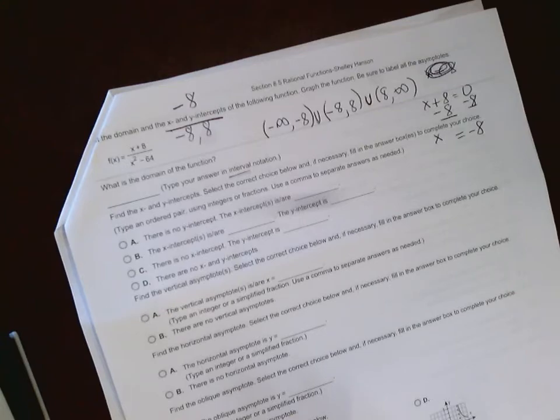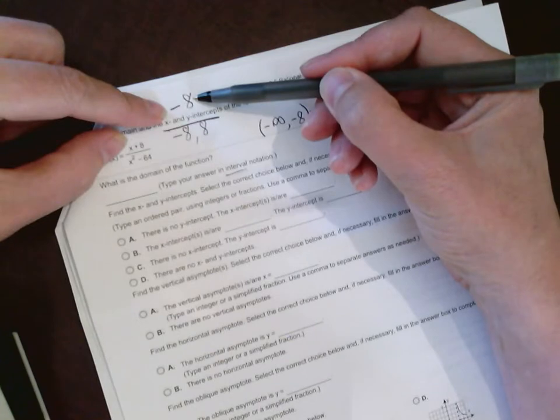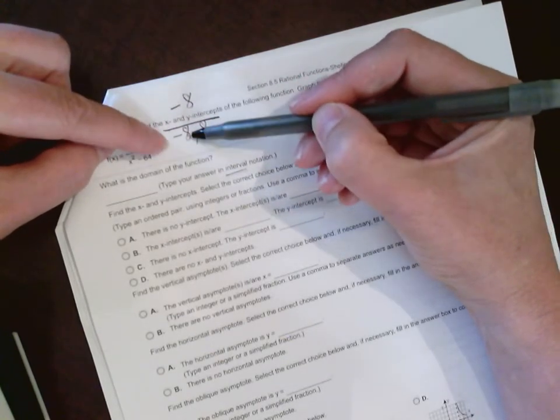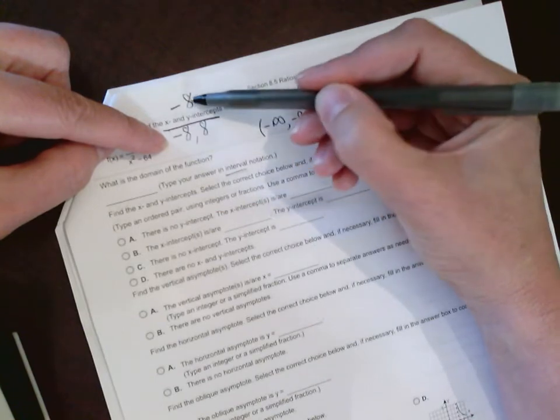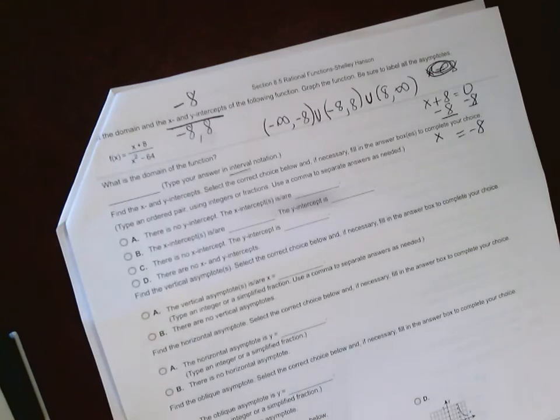So it's not going to cross the x-axis because there is a 0 in the numerator, but it's also a 0 of the denominator. Do you see how the -8's? Okay, so that just means that it's not going to cross the x-axis there because -8 is not in the domain of this problem. So no x-intercept.